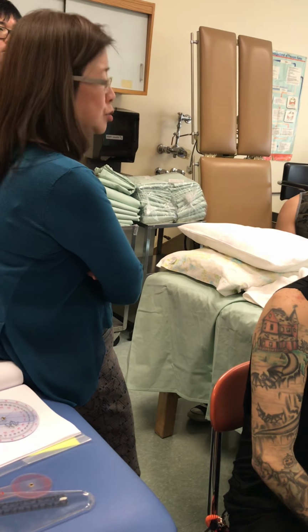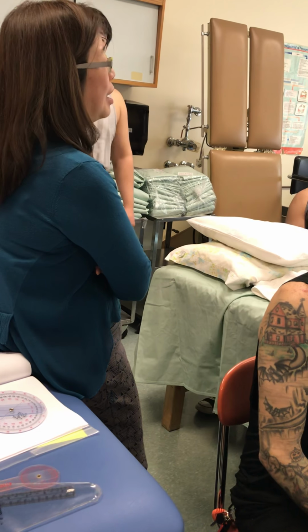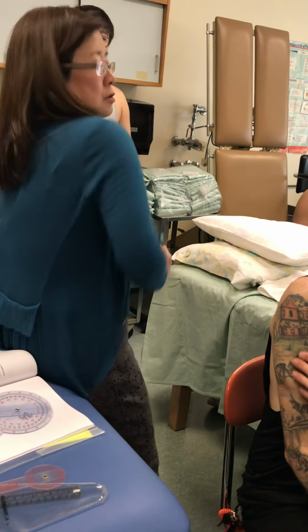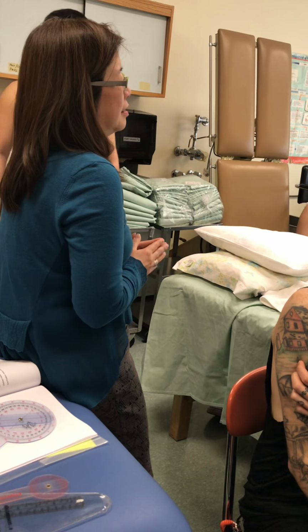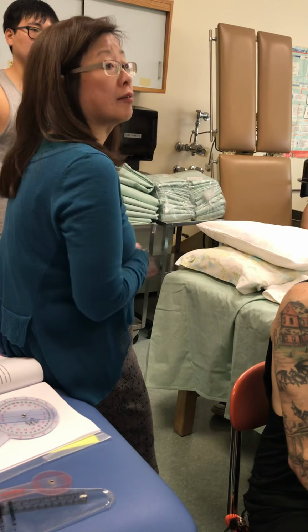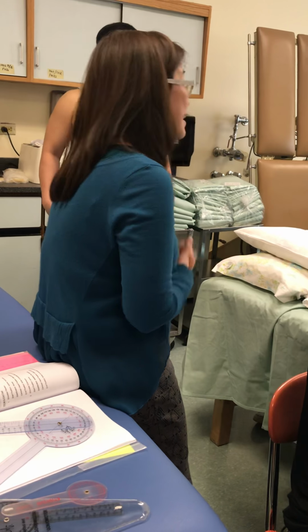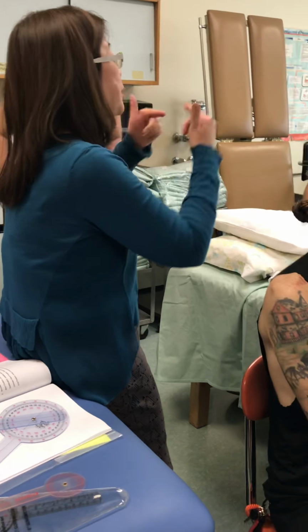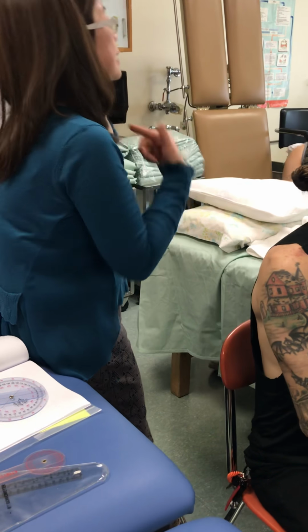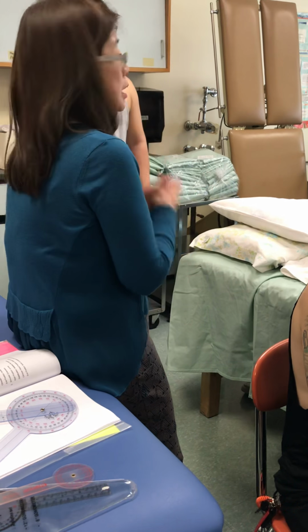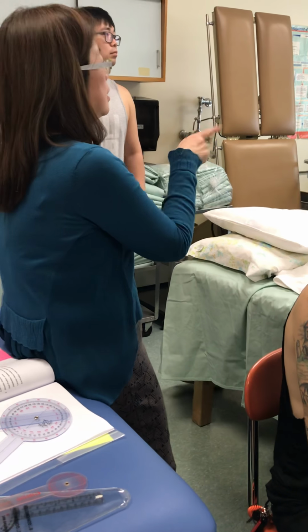A lot of times your goniometer gets in the way when you follow it, because if you don't move far enough away, they're going to do one of these things to get it up there. So you don't necessarily need to follow it. If it helps you keep an eye on the anatomical landmarks, especially the axis, because that's inside, then yes, follow it. Anything else? Go ahead.